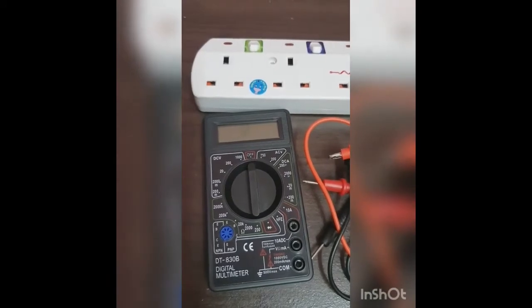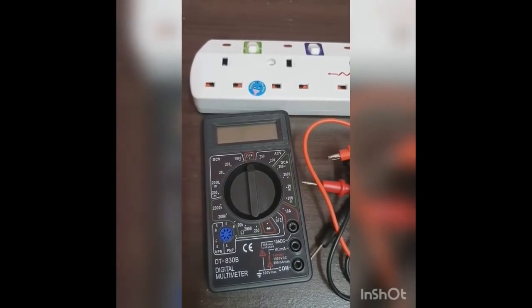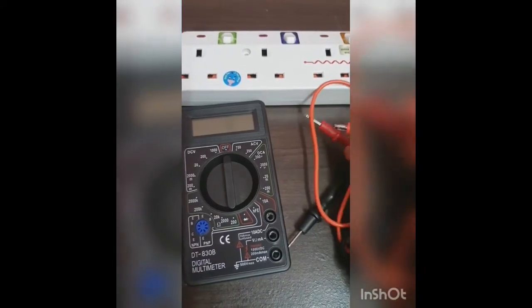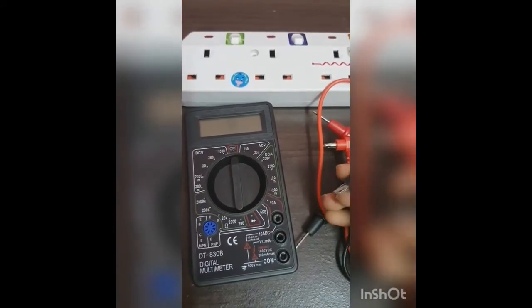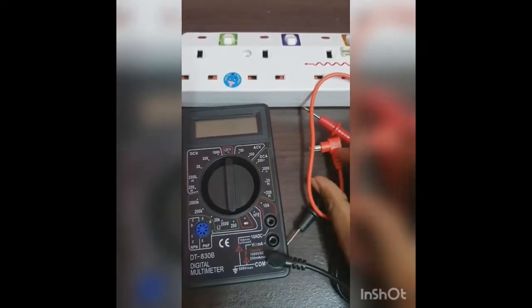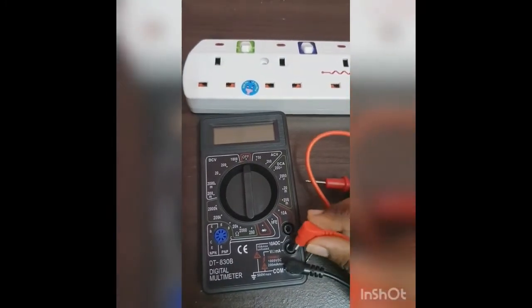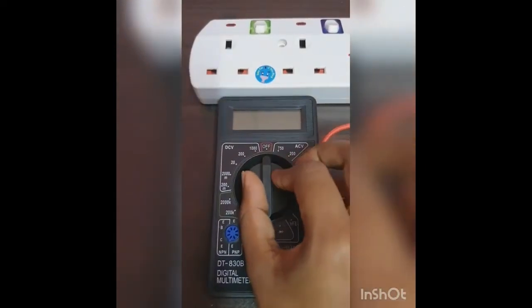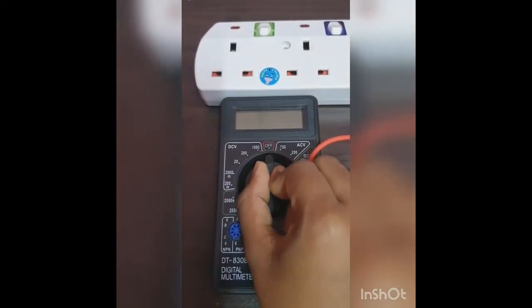In this video, I am going to show how to measure an AC voltage and AC current using a multimeter. Here I have a multimeter and an extension plug with two wires, black and red. Now I am going to connect the black wire to COM and the red wire to V milliampere. Now I am going to open the multimeter.